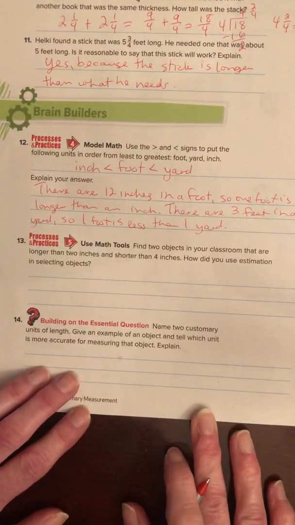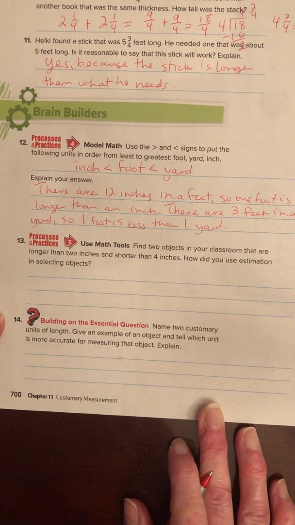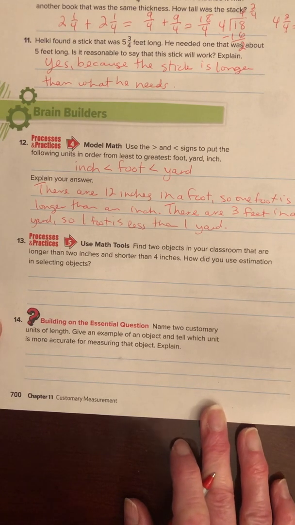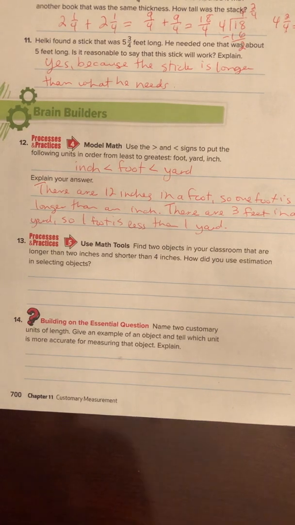Okay. Now it says find 2 objects in your classroom that are longer than 2 inches and shorter than 4 inches. How did you use estimation in selecting objects? So look around your house, around wherever you are, in your kitchen or your room or your living room, family room, and see what you can find.